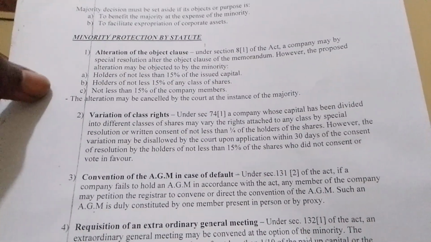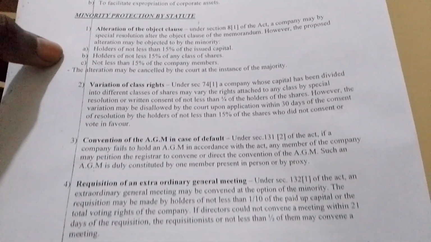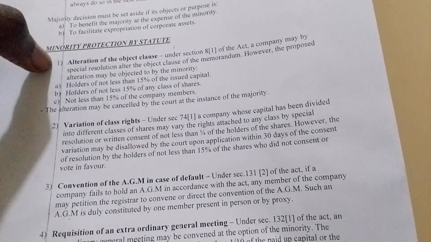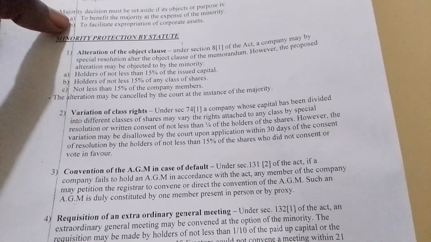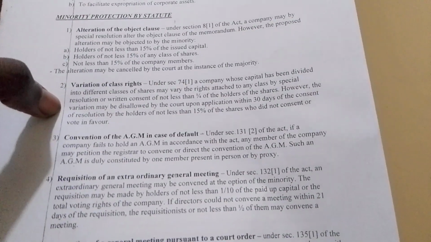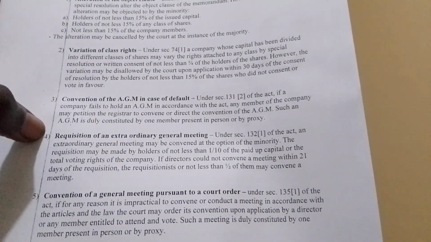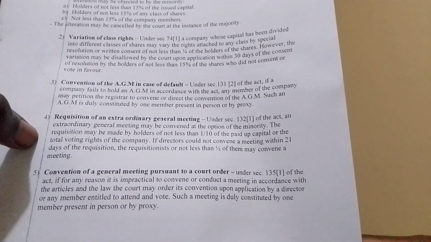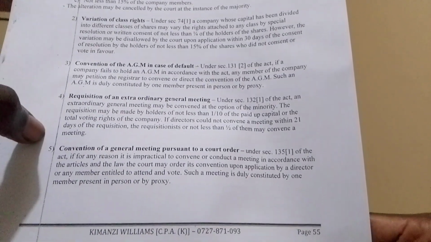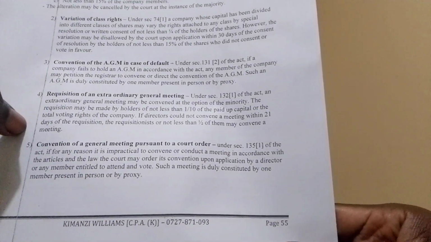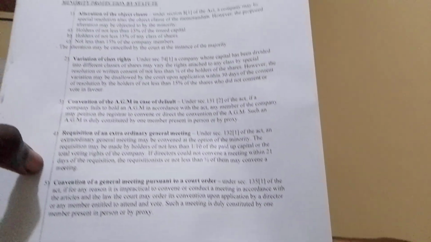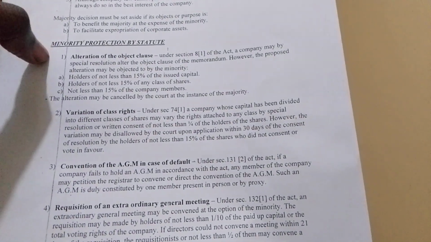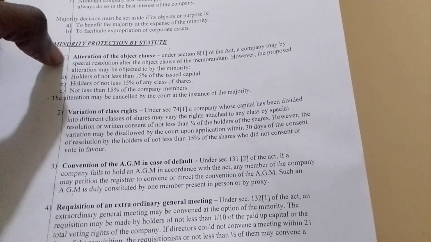After that, now we move to minority protection by statute. Can you pause your video and go through this? Alteration of the object clause, variation of class rights, convention of the AGM in case of default, requisition of an extraordinary general meeting, convention of a general meeting pursuant to court order. These are numerous. Minority protection by statute.